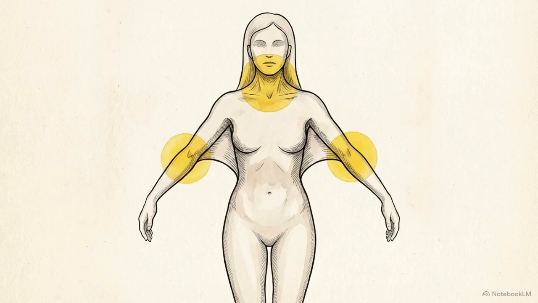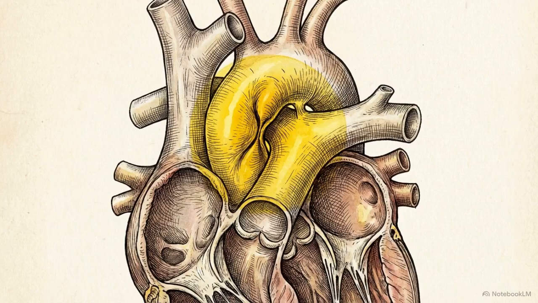This illustration highlights the classic phenotypic markers of Turner syndrome: a webbed neck from a cystic hygroma, a wide carrying angle of the arms, and cardiovascular anomalies like coarctation of the aorta. Coarctation is a localized narrowing of the main artery carrying blood away from the heart.